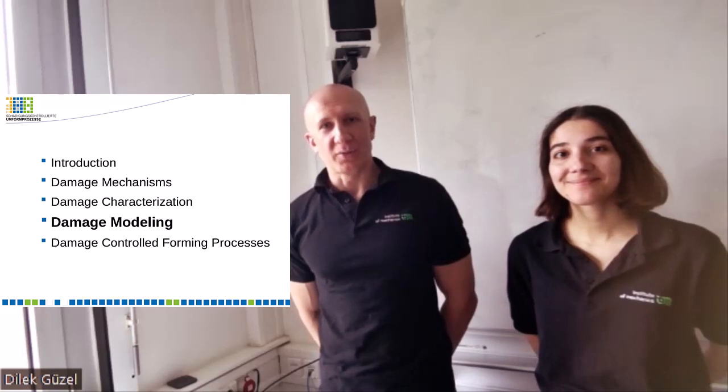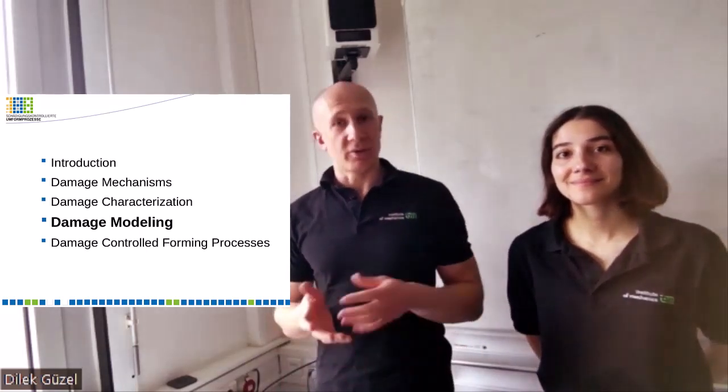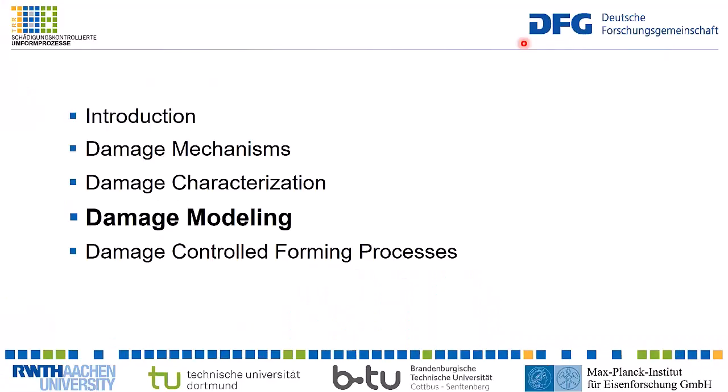While we have learned about the mechanisms and the characterization of damage, the focus will now be on deriving the correct models and their numerical implementation. The fourth chapter will now deal with the modeling of damage.